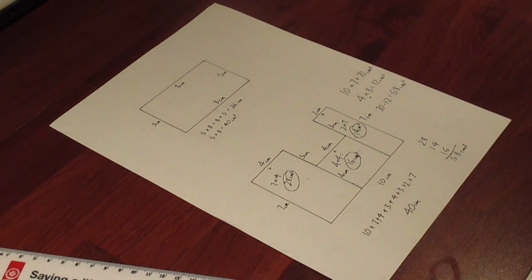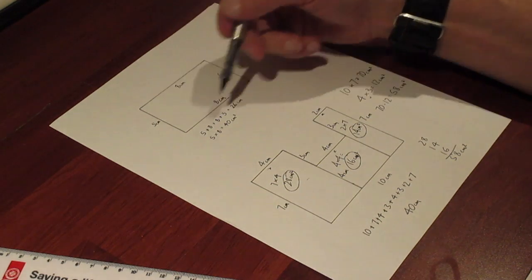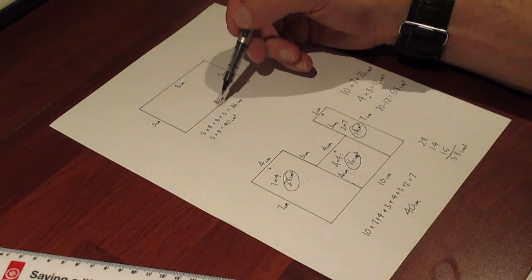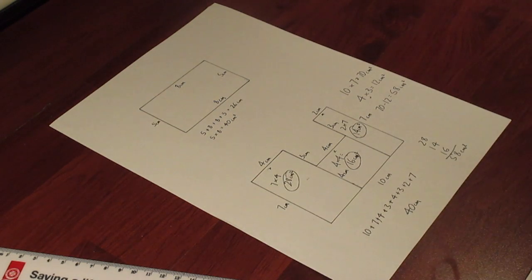And that's pretty much it. That's pretty much how you work out perimeter for a rectangle, and area for a normal rectangle, and a couple of different ways of working out the area for a composite rectangle.